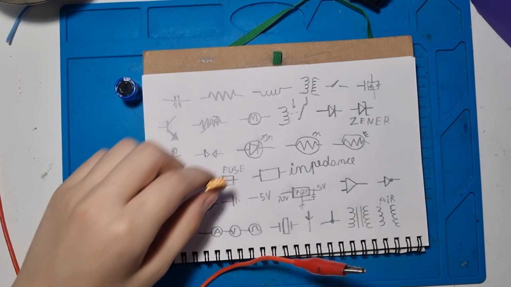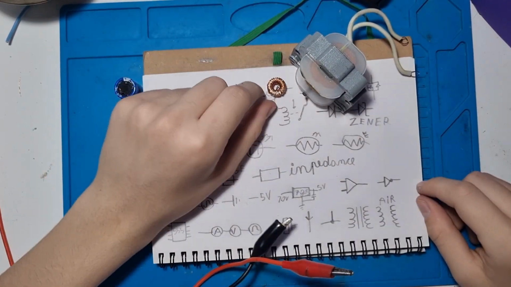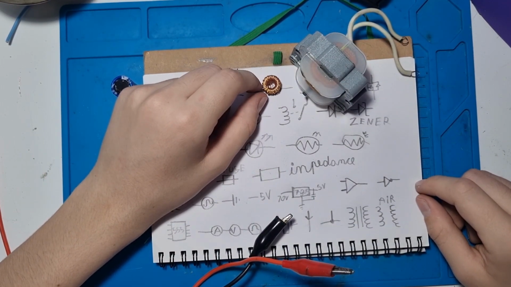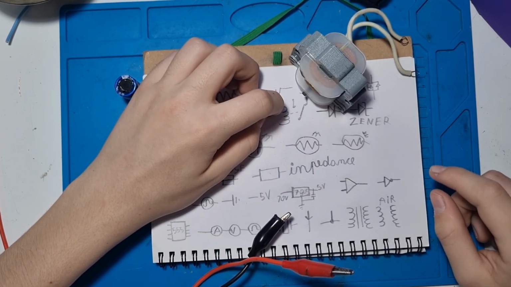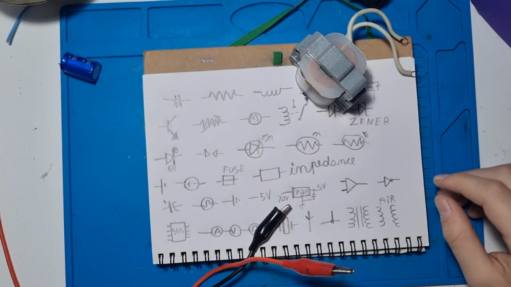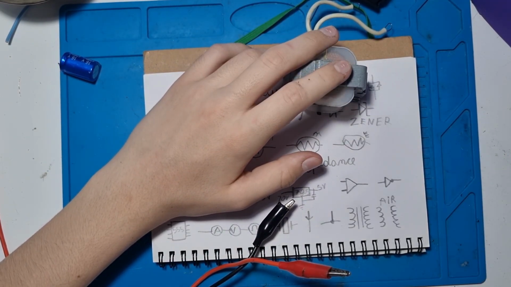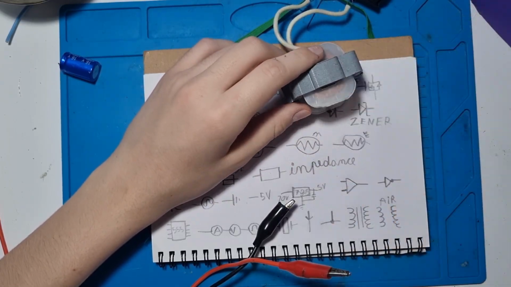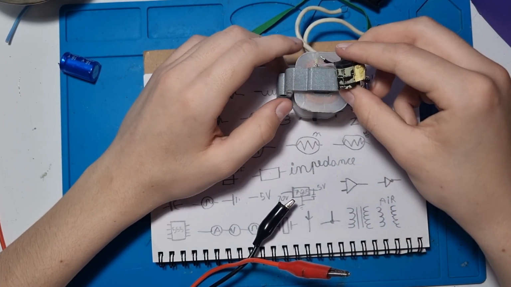Then we have an inductor, which can be something like this, and a transformer, which can be something like this. The most famous circuit for an inductor is the ZVS, because it can be used to block the AC power. An inductor can also be used to resonate. And a transformer is used to step up an AC voltage. I have here a broken ferrite transformer, and that's an iron core transformer, and this is a small ferrite transformer.